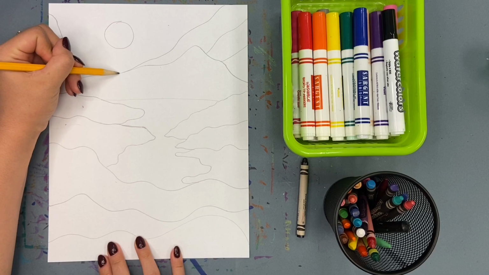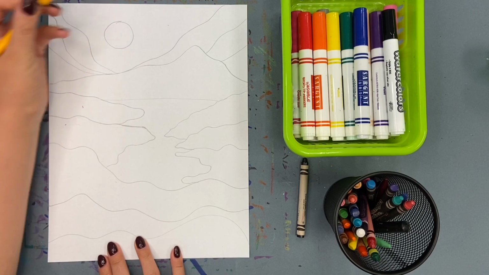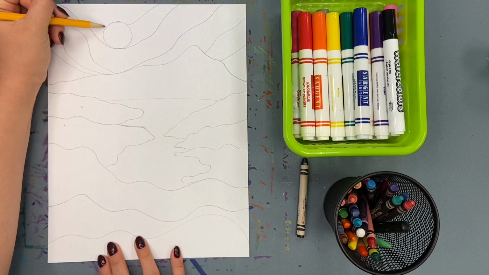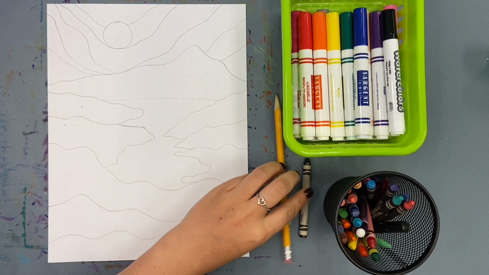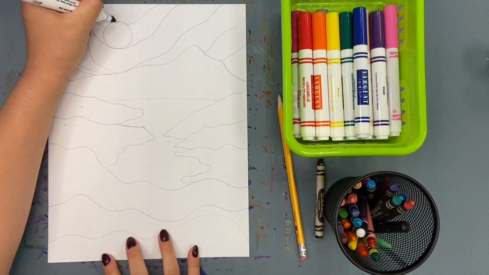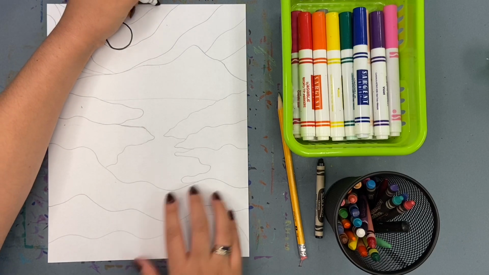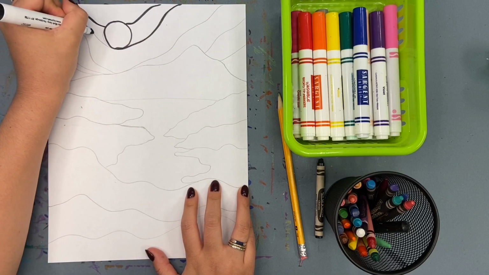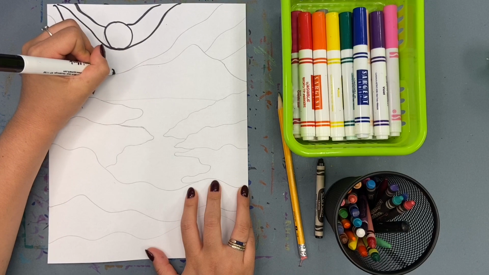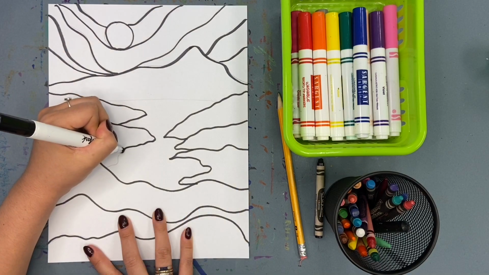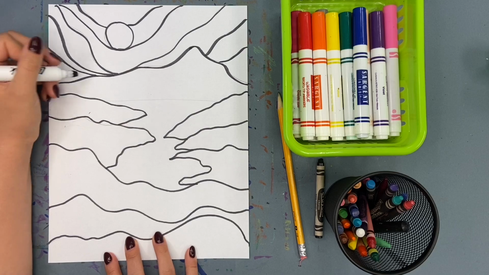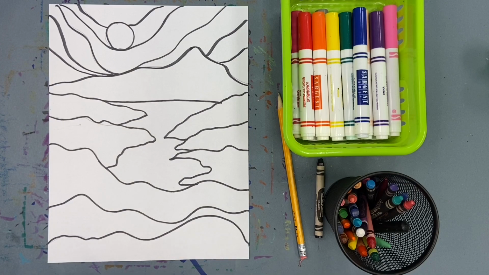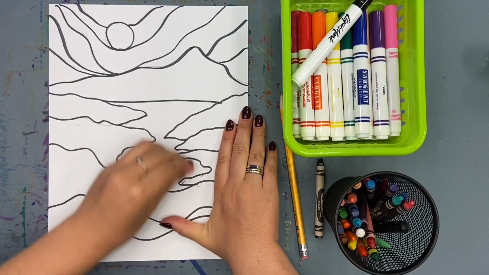Look at his work. Maybe you want to draw more clouds, or you want to actually put lines in. It's up to you. This is just how I'm doing it. Once you're done with your design, use a black marker or crayon to outline everything. Erase any pencil marks that are still showing.